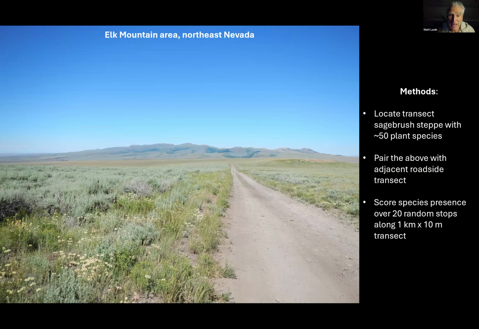Within each transect, we make 20 random stops and record the presence of every species within a 10 by 10 meter plot. A species found in a transect can have a maximum score of 20 if it's sampled at all 20 random stops, and a minimum score of 1 if sampled at only 1 random stop. The point of this frequency measure is to give small annuals and plants of small size and stature the equivalency of the larger shrubs and bunch grasses.